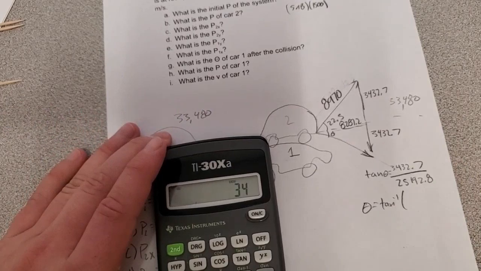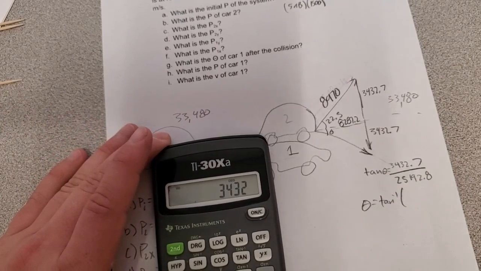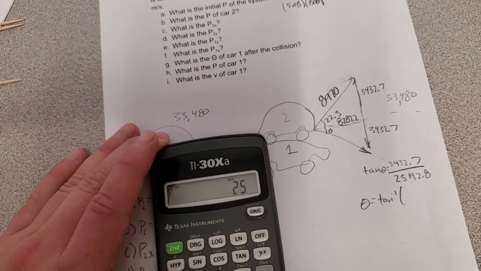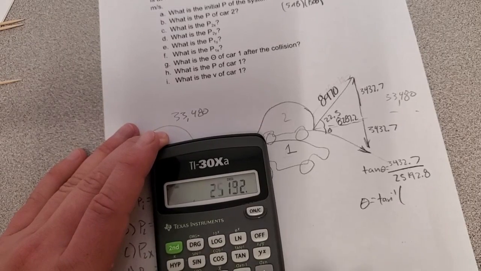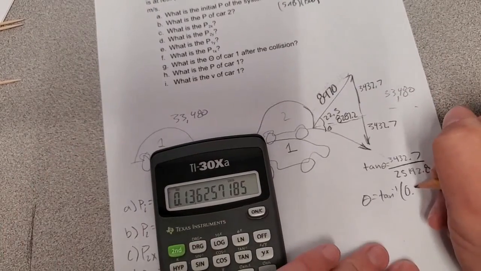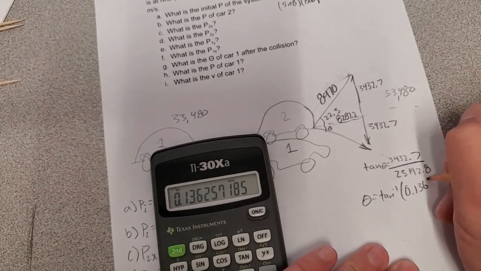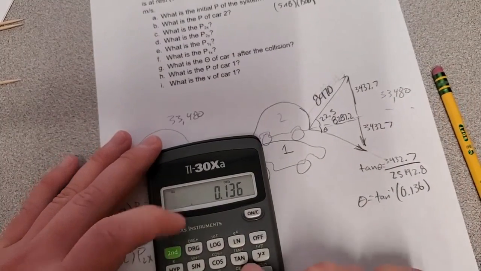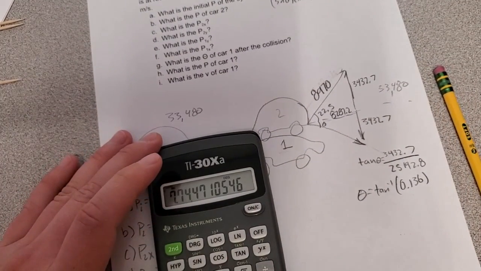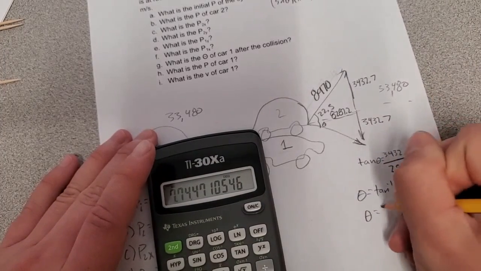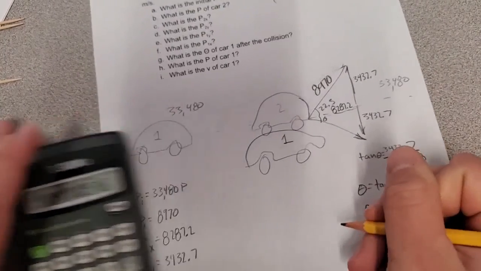So let's find that. 3432.7 divided by 25,192.8 is 0.136. That means our angle is 7.7 degrees.